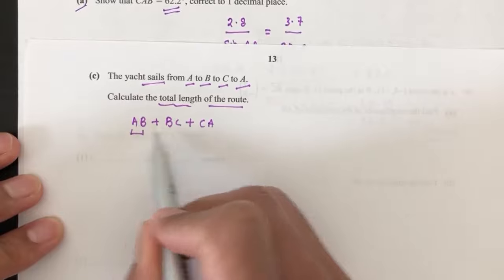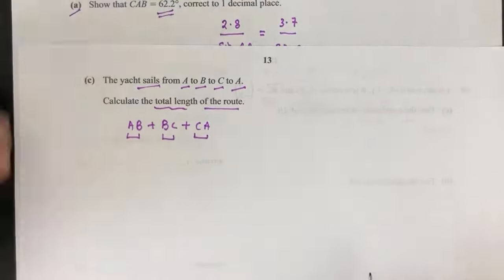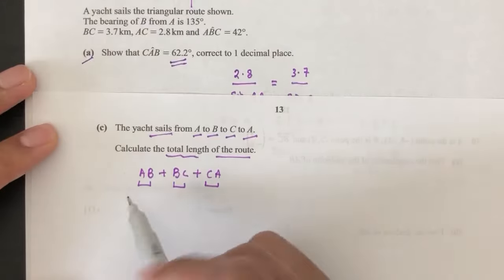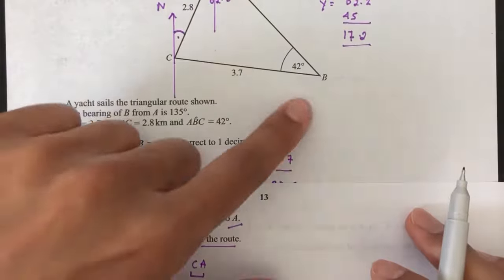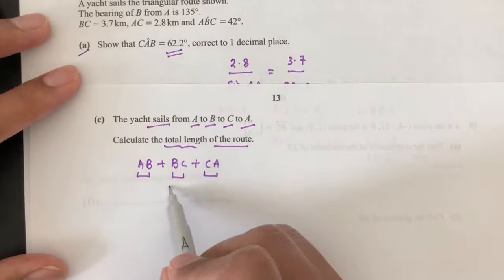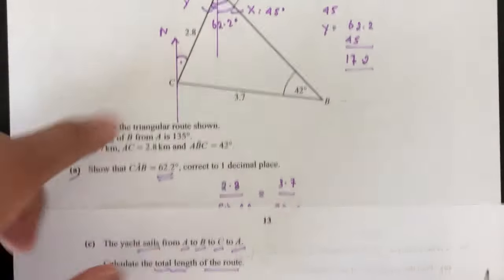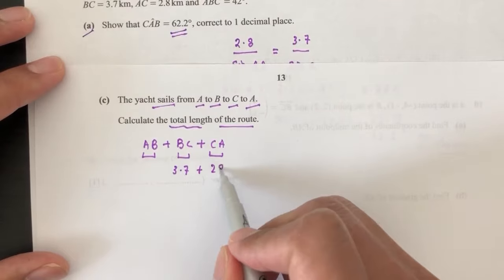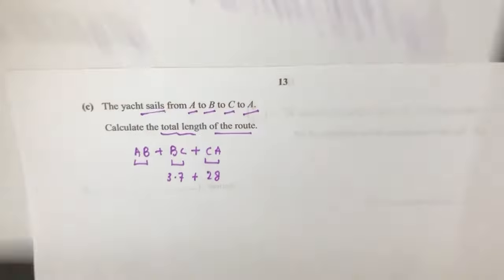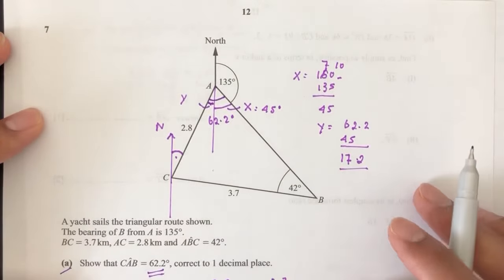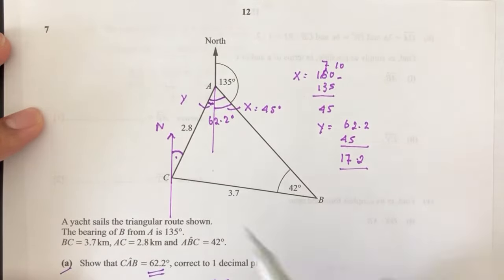So let's find this length. We don't know how much AB is. We know BC is equal to 3.7 and CA is equal to 2.8. So we have to find the length of AB. How do you find AB? You'll have to use the sine rule again.